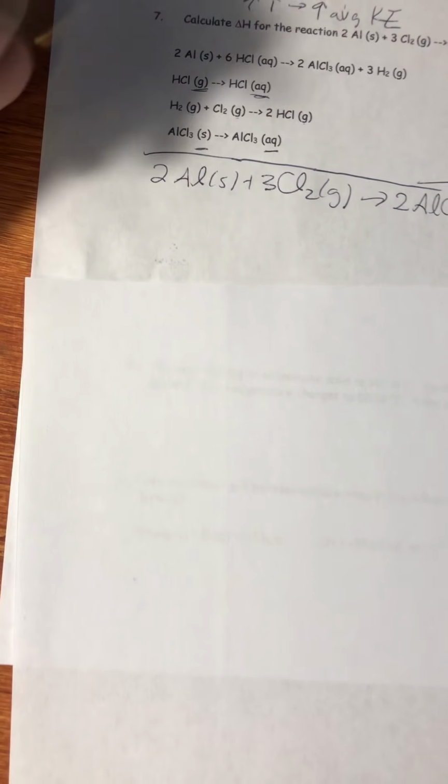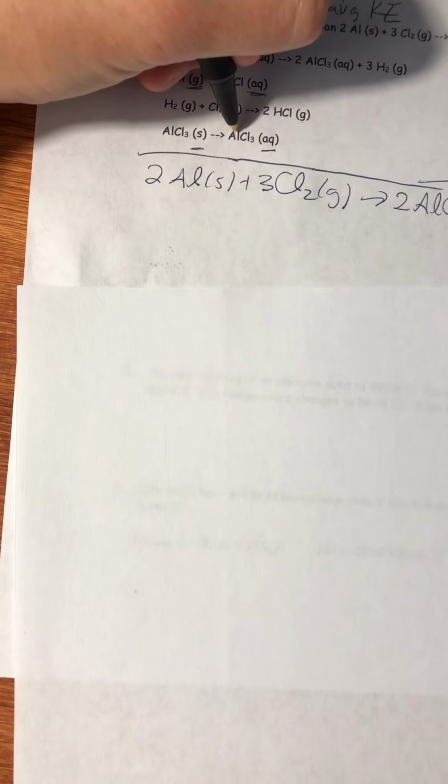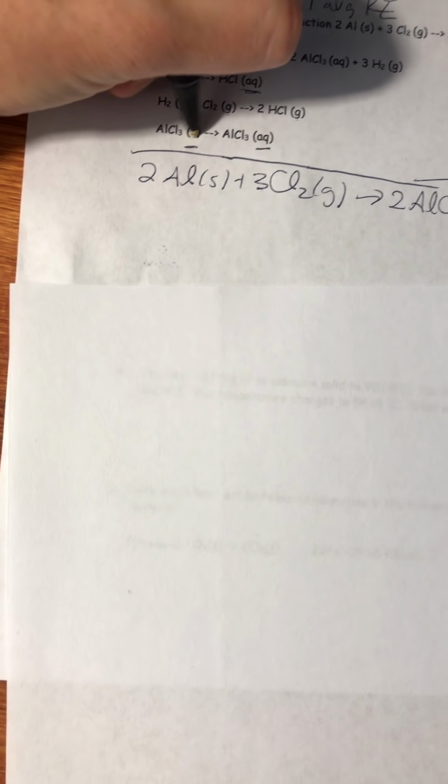Now remember, you add up everything on the reactant side and everything on the product side in order to do that. And you can flip, flop, etc. in order to get that. What you'll find you'll have to do right away is flip these two. So we're going to have AlCl3 aqueous going to AlCl3 solid, and then this sign will change to positive, 323.